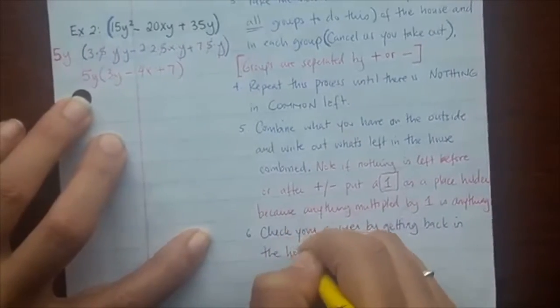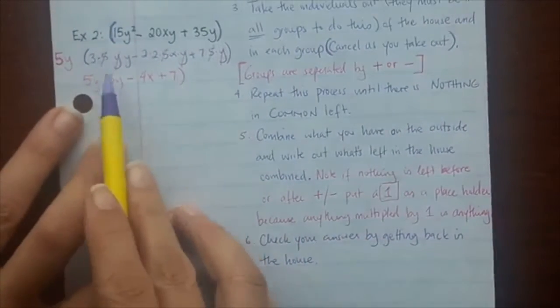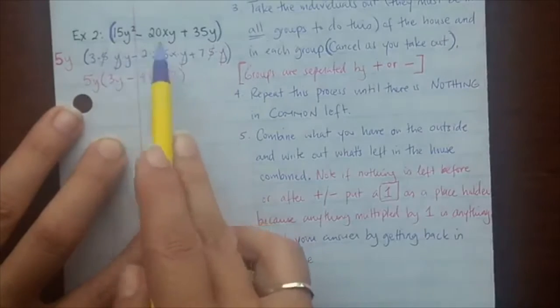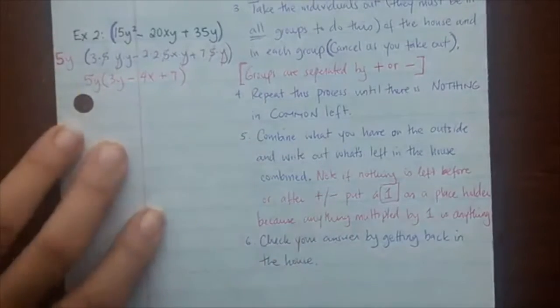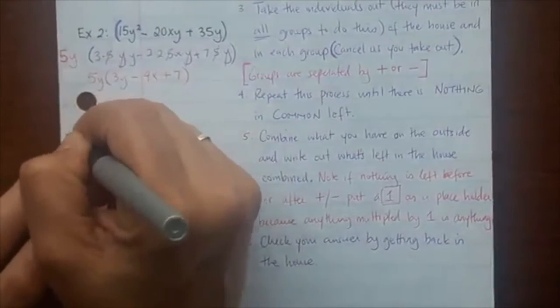So just check it. When you multiply it back out, do you get the same thing you started off with? Yes. Alright, perfect. Let's take a look at another example.